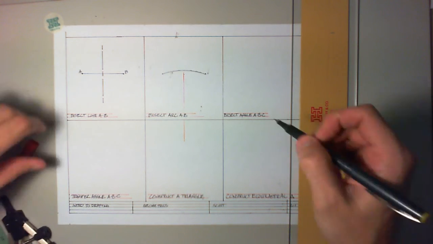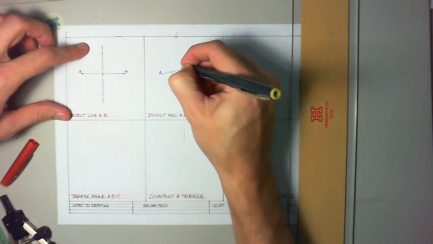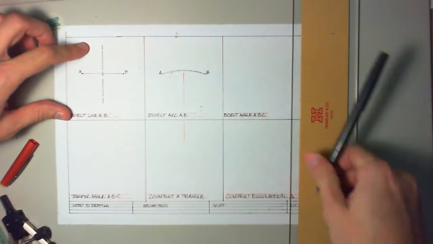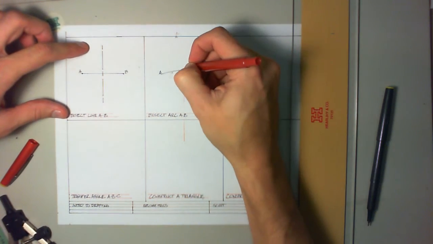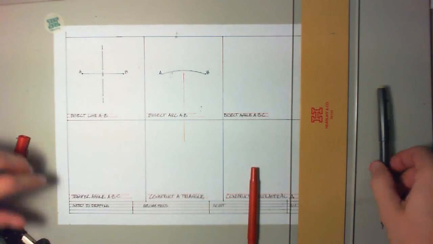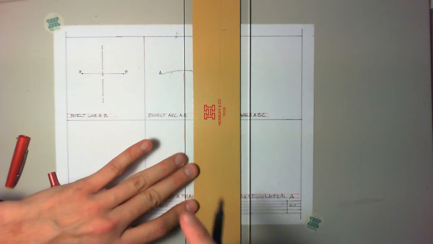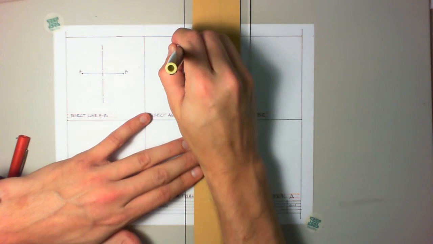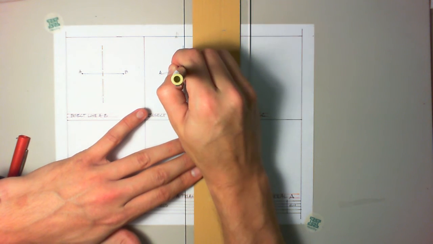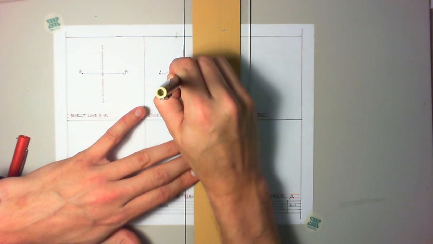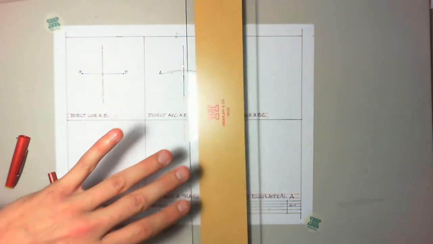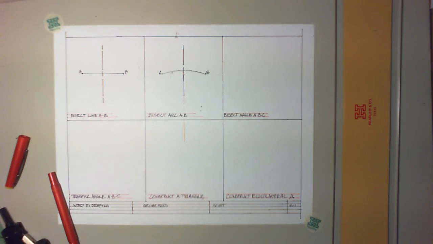So there is A and B. And you're going to mark that center point there using a center line. So we're going to take back that line that you made, and you're going to make that just like the line we made before. Long dash, short dash, long dash. And that would be bisecting.